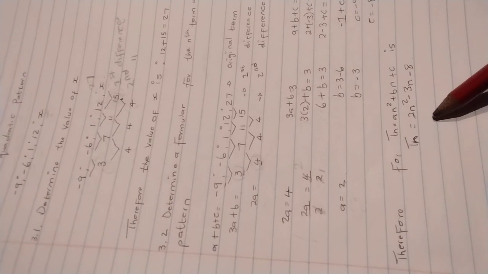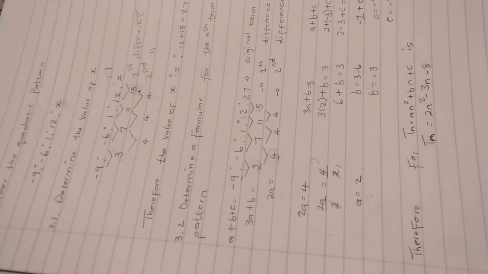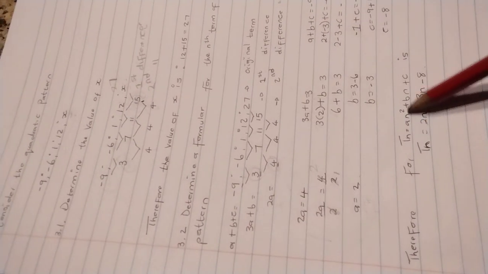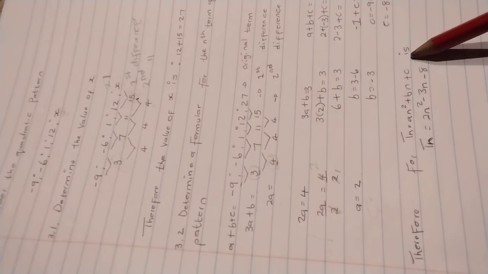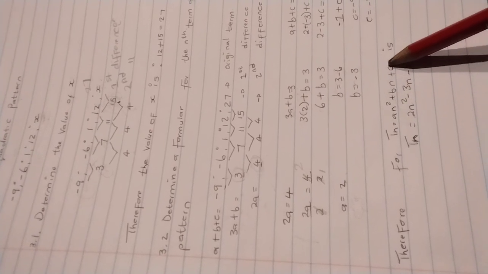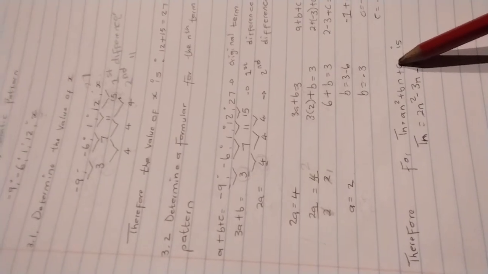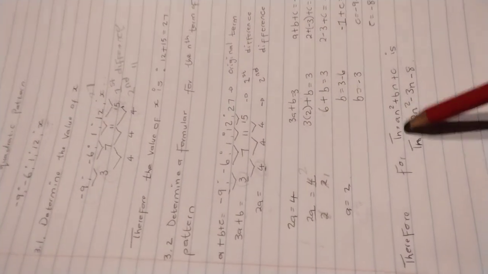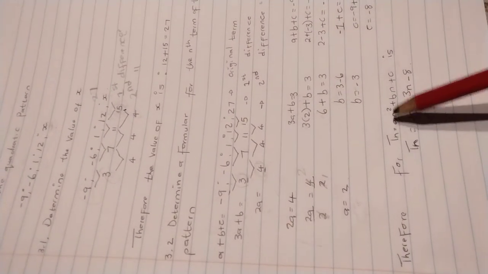Therefore, our equation: before you do the actual formula, you need to write down the standard one first, which is Tn equals an squared plus bn plus c for a quadratic pattern or sequence. So now, after writing this one, we substitute our a, b, and c.